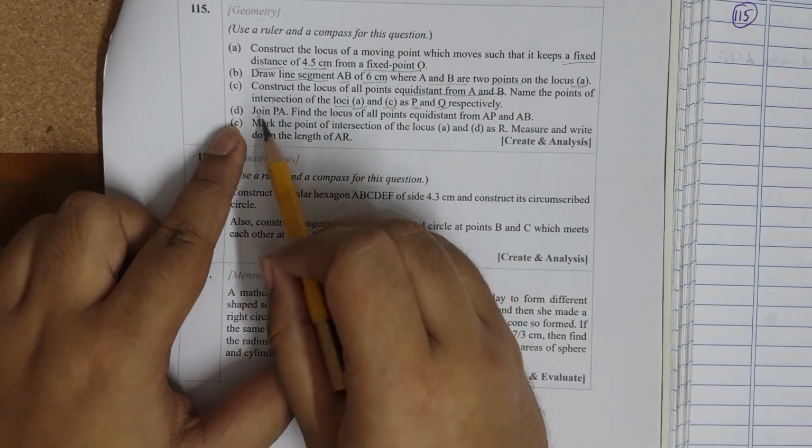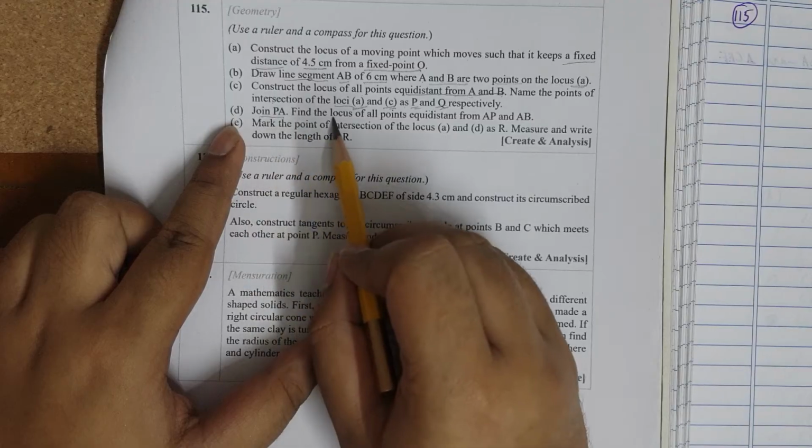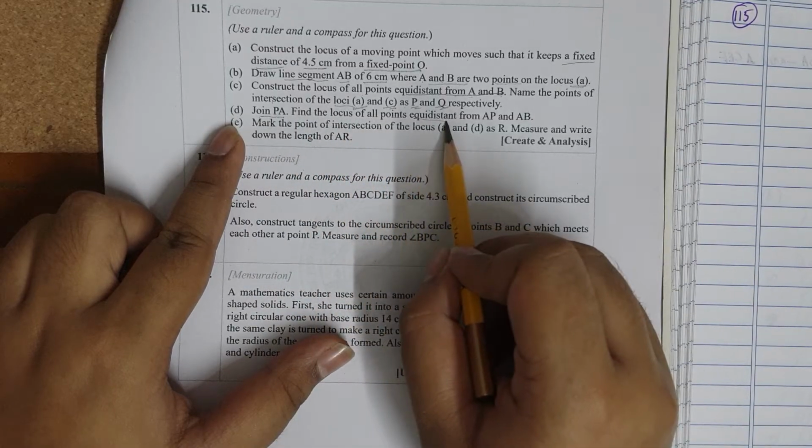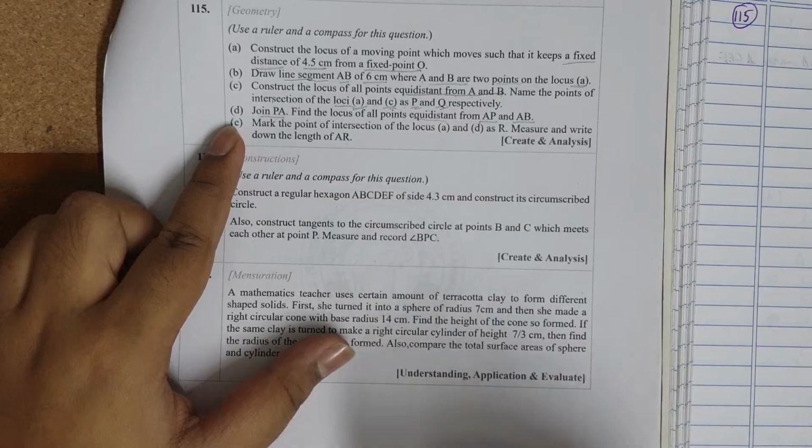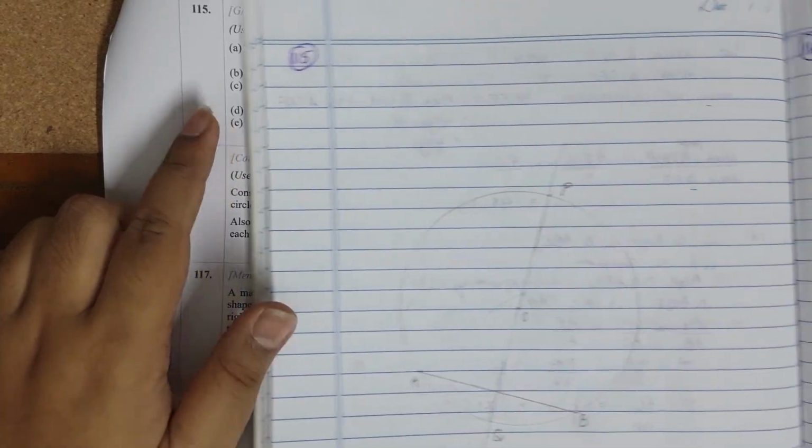Then part D, join PA, find the locus of all points equidistant from AP and AB. So let me join PA.